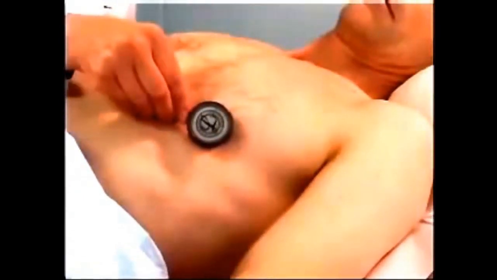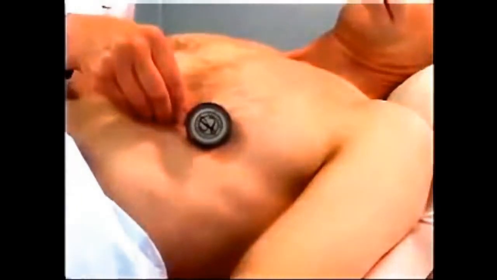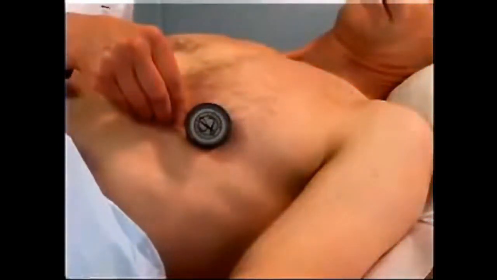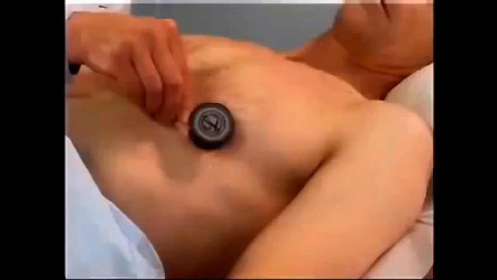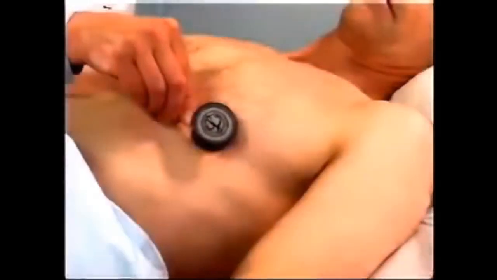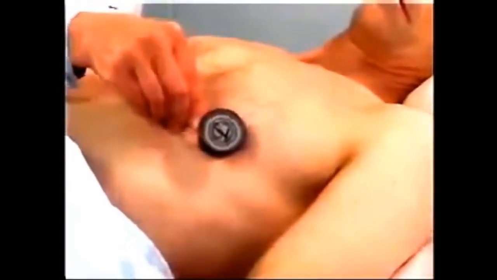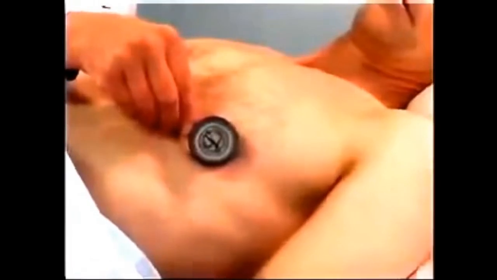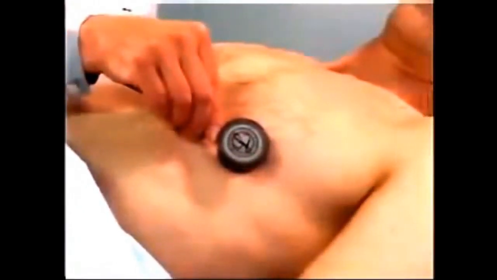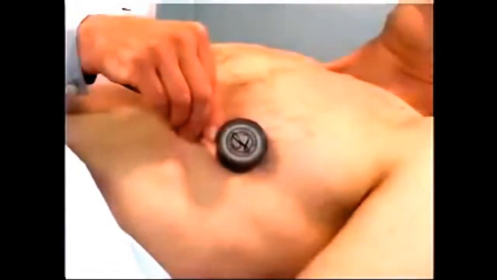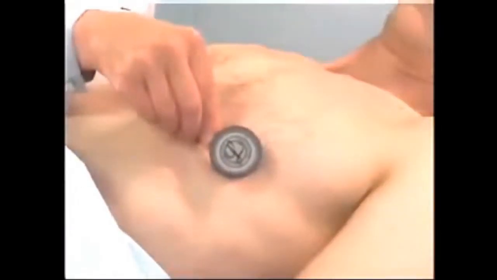If the patient had an audible S3, it would sound like this. Now, notice how the third heart sound disappears when the bell is placed more firmly on the chest wall. Listen again with light pressure. With firm pressure. And once again with light pressure.